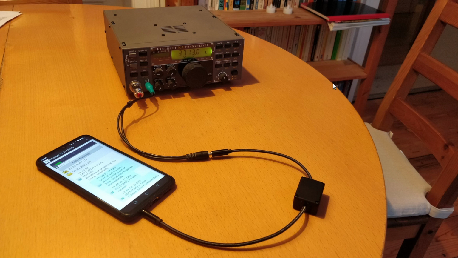One big advantage is that if your interface does not work anymore and you have no spare somewhere in the outdoor, you can simply put your smartphone close to the loudspeaker and the microphone of the transceiver and it will still work, but of course not as efficiently as with a proper interface.